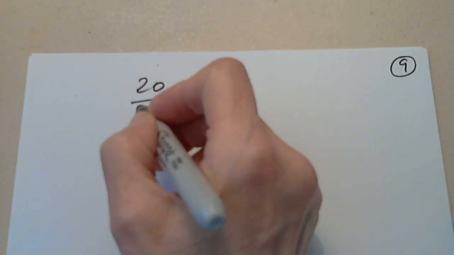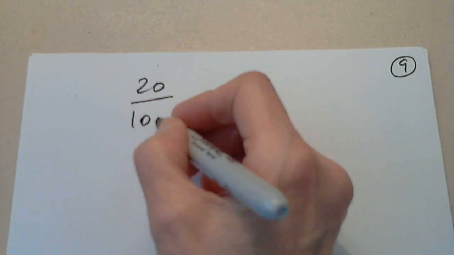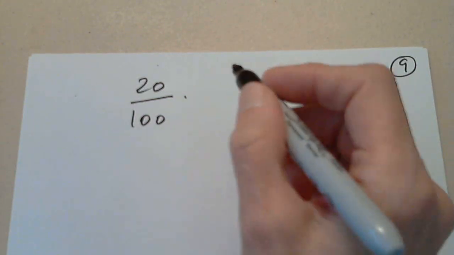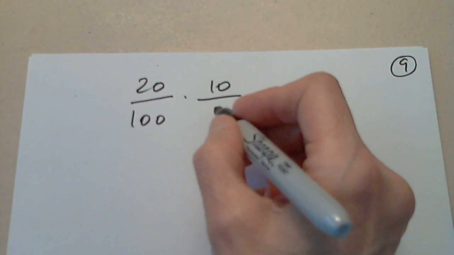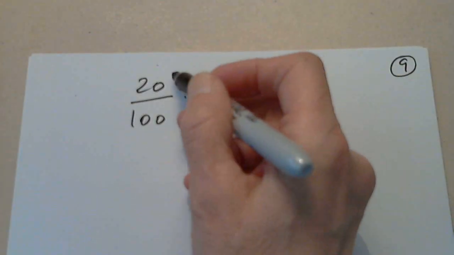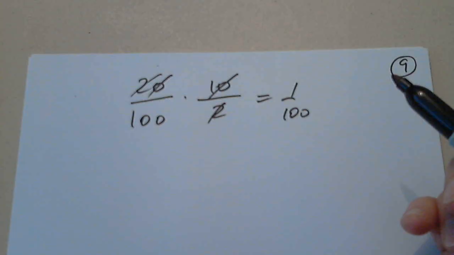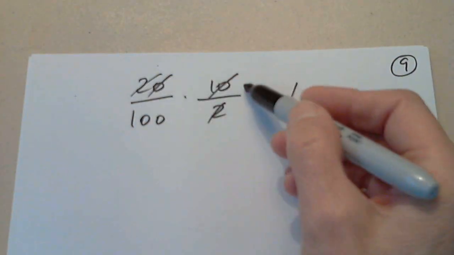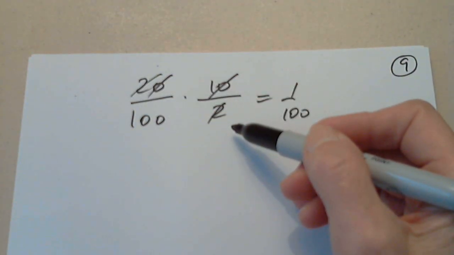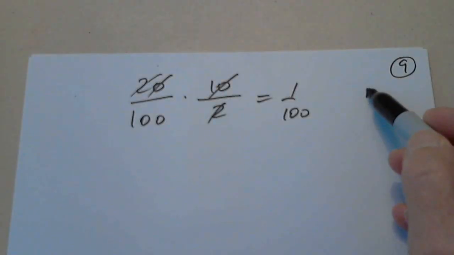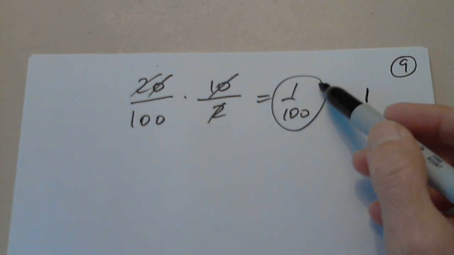Exactly. So in other words, 20 divided by, let's say, 100 and multiplied by 10 over 2, it means that I'll simplify this, and I have 1 over 100, but it's not possible. I still have 200 over 400. I'm sorry, 200 over 200, which is 1. I don't have 1 over 100.